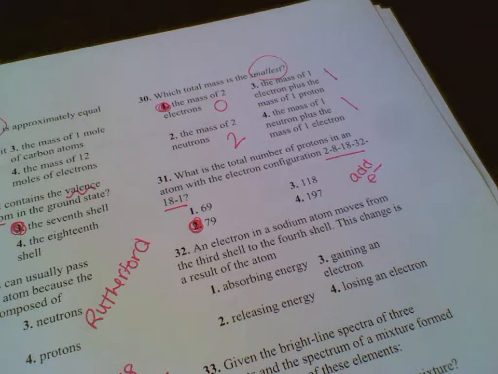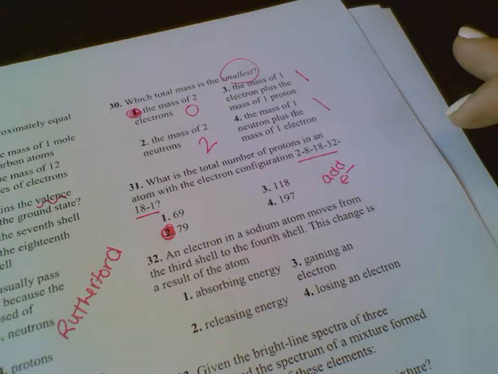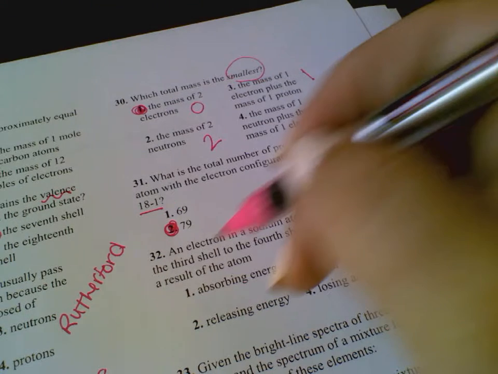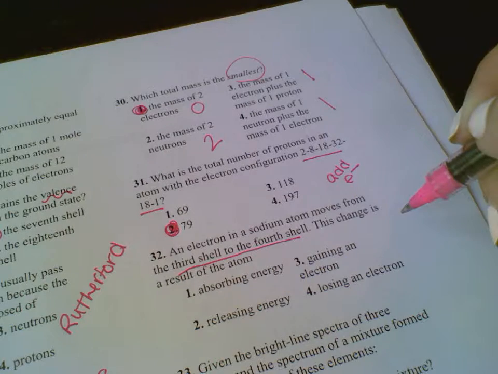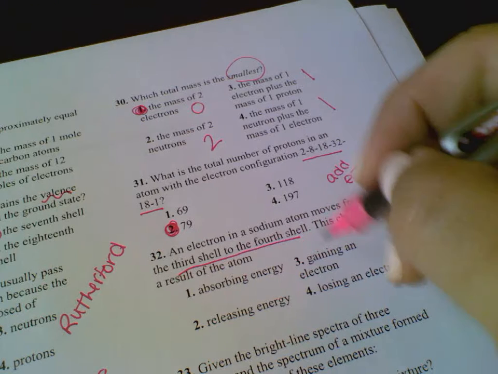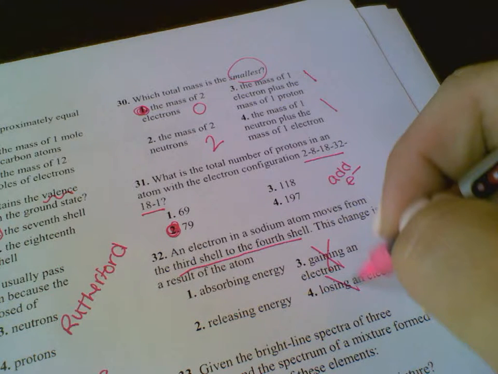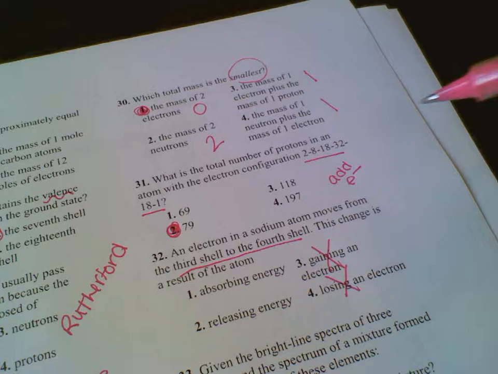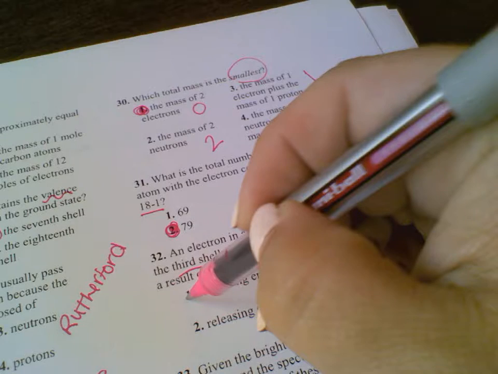32. An electron in a sodium atom moves from the third shell to the fourth shell. The change is the result of, well, does it absorb energy or release? Because it does not gain or lose. Definitely not. It just moves. So if I go from third to fourth, I absorb. I got excited.